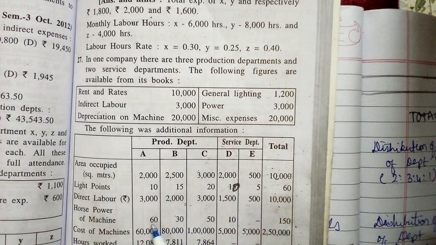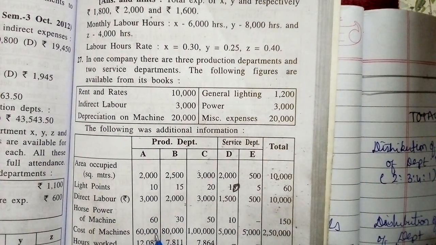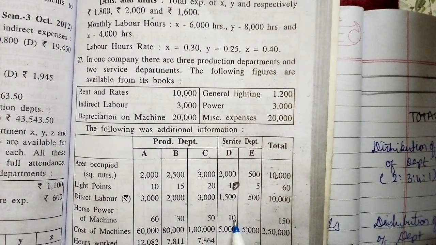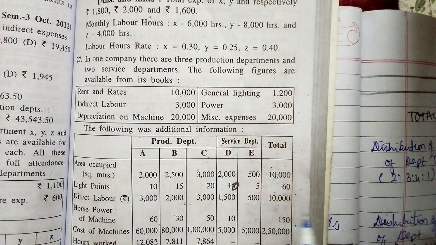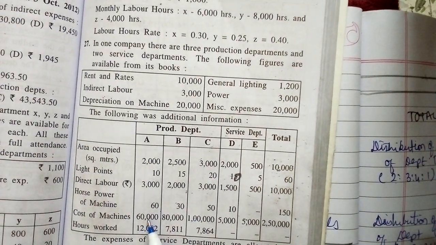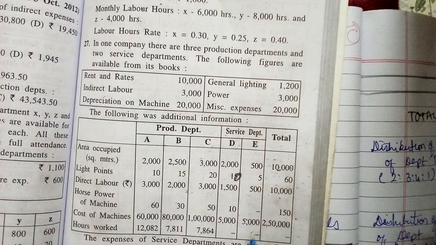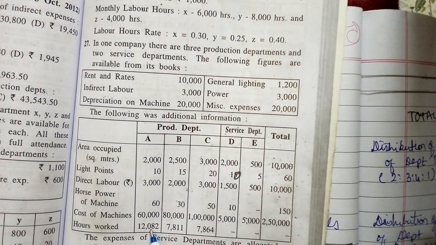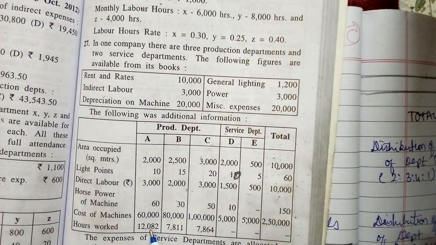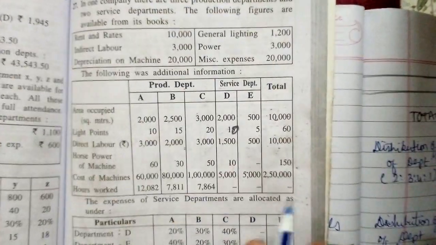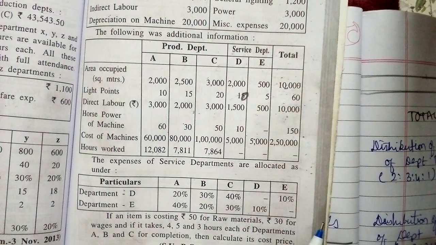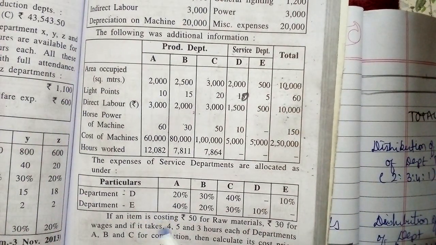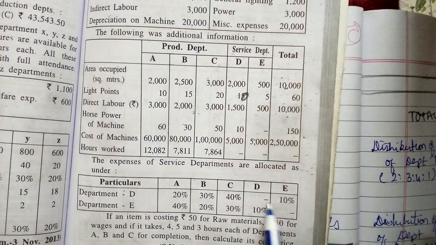Direct labor, horsepower of machine, cost of the machine. Horsepower of machine is only in department A, B, C and D, not in E. So at E it is dash. Cost of the machine 60, 80, 1 lakh, 5 lakh, 5,000, 5,000. Hours worked, new information given for the first time. The expenses of service department are as under: department D and department E. 20, 30, 40, dash, 10.